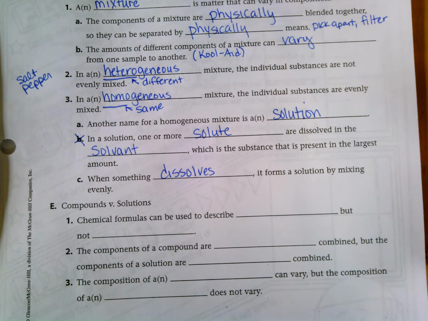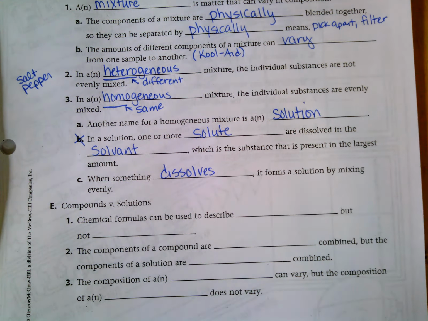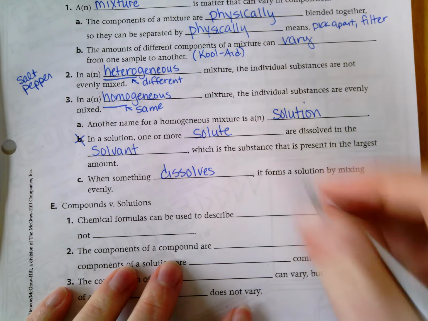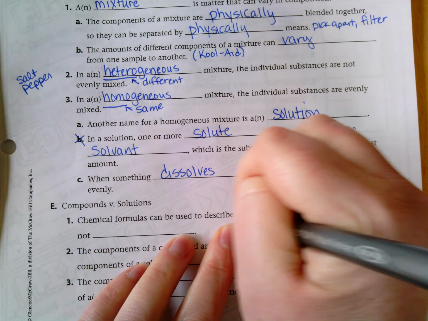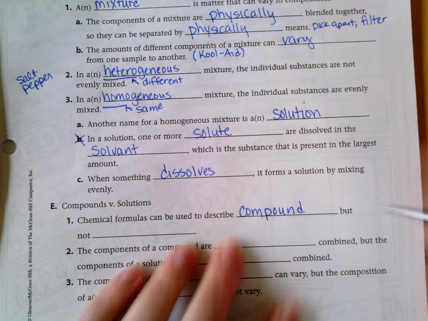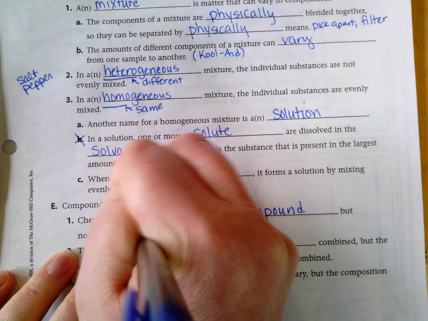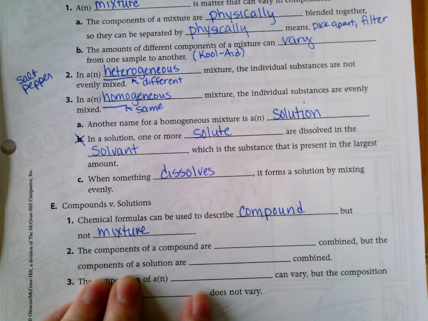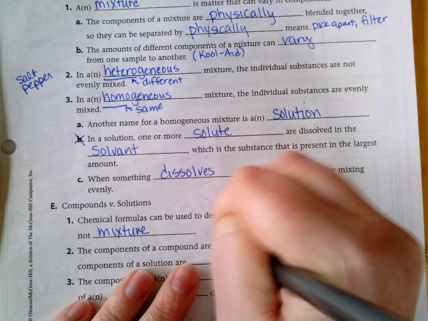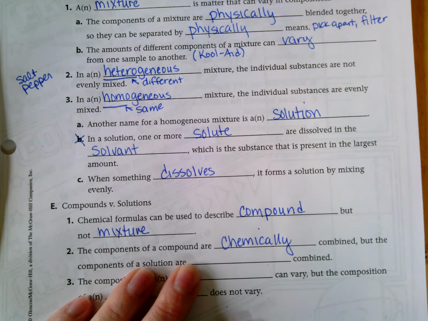All right, so then we have compounds versus solutions again. Now I'm comparing the two things at the same time. I can use a formula to describe a compound, but not a mixture. The components of a compound are chemically combined, which means I have to do a chemical reaction to separate them.